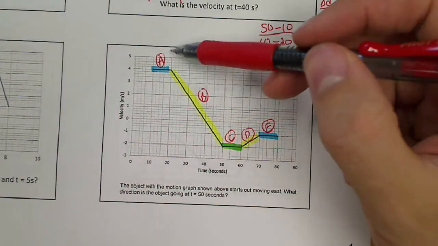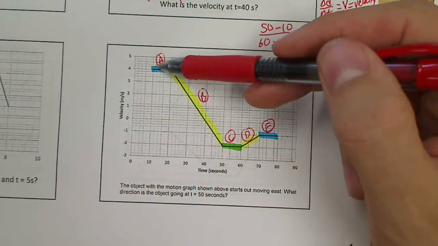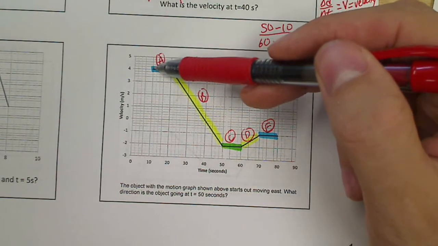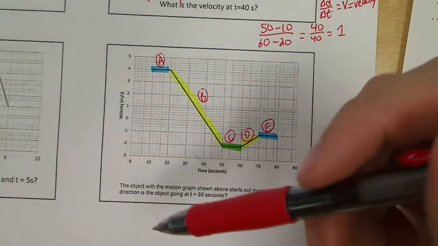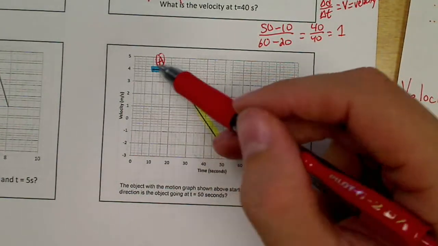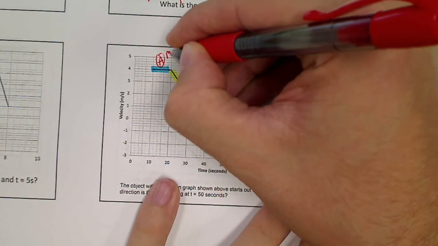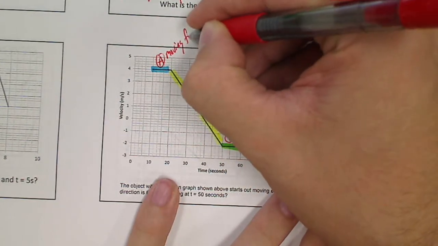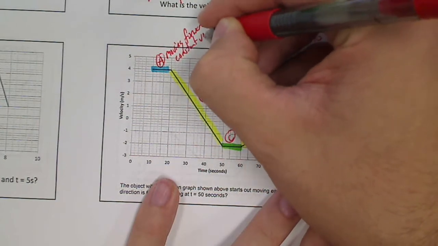Here, my velocity is going from 4 and it's staying at 4. A flat line, if velocity stays the same, it's constant velocity. And it's positive, so it's forward. So this is moving forward, constant velocity.